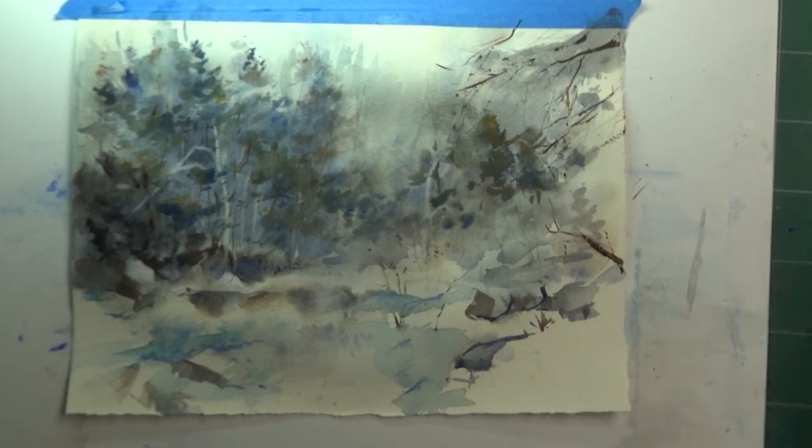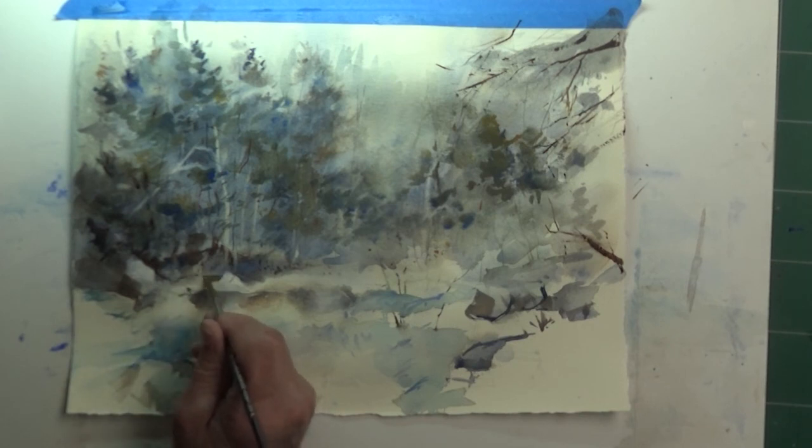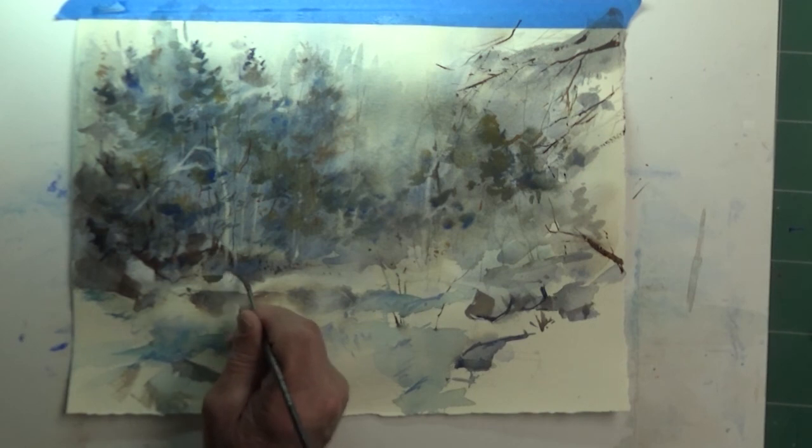Okay. And just so that we're really comfortable with this, let's go back and put a couple of nice sharp edges here around these rocks.